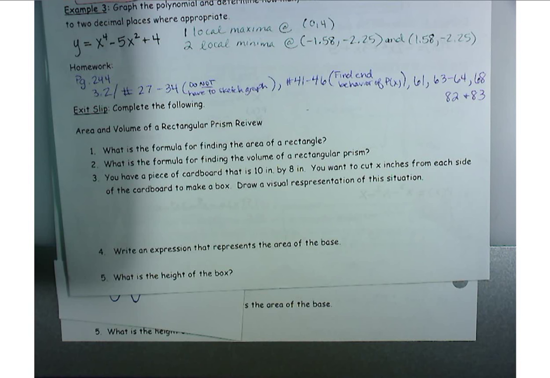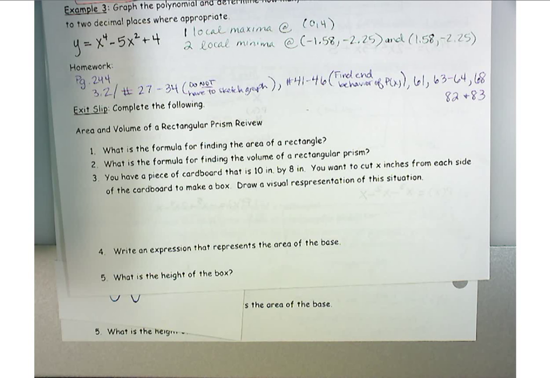We want to make a box out of it. This is length and width. Wait, are you sure it's 2x? I just figured it out right now.